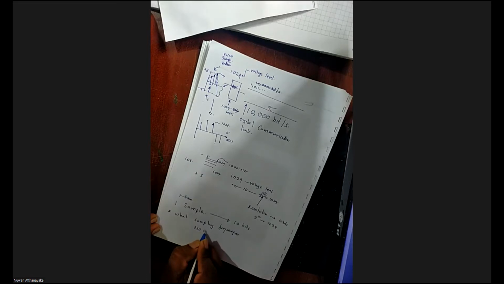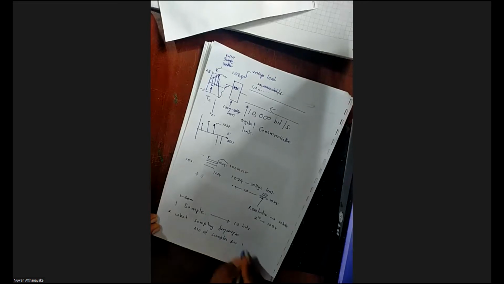Can someone tell me what is sampling frequency? In a simple way, sampling frequency means number of samples per 1 second.